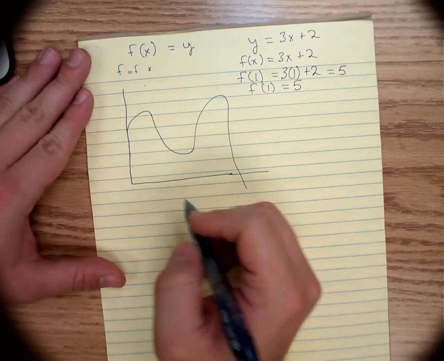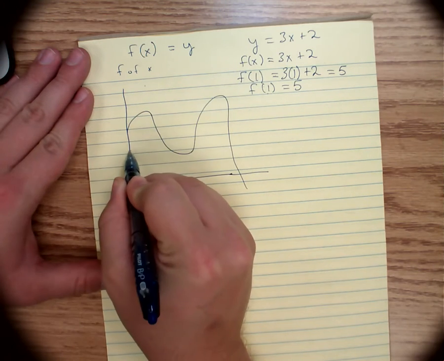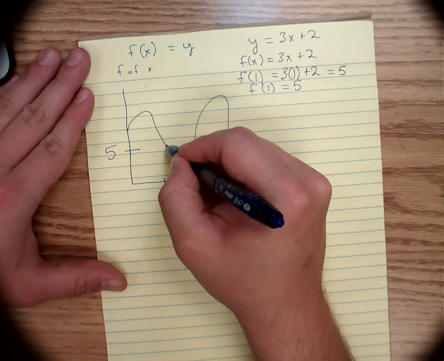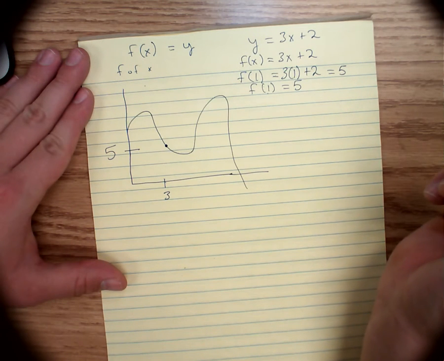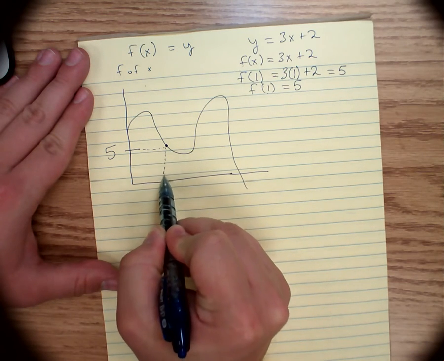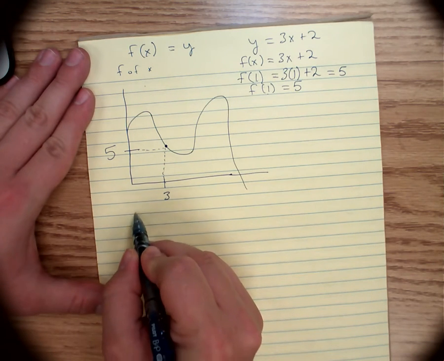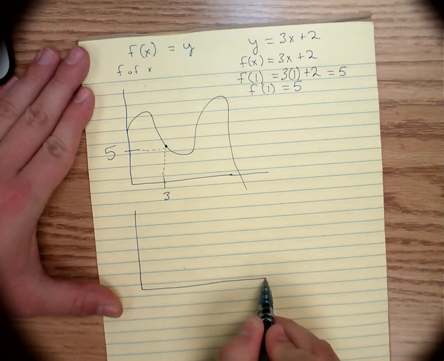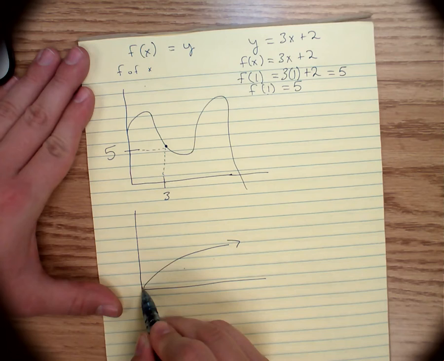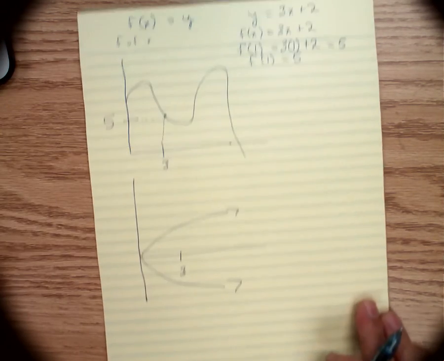Meaning, if I look in here and I say this is 3, and that's 5 or something. If I go up to 3 right there, the only y value that is on that function right there is there at 5. But if I drew this differently, let's say I have this right here, and I have my x value at 3 right here.